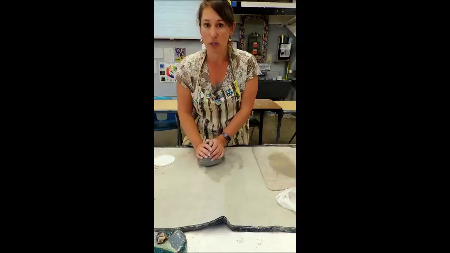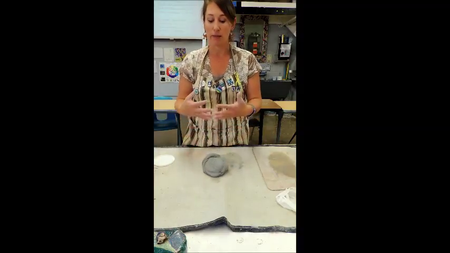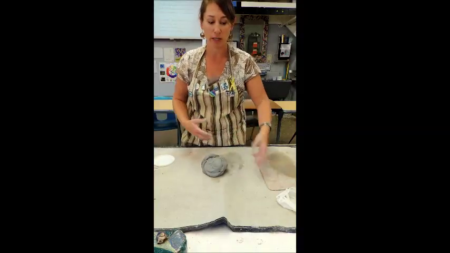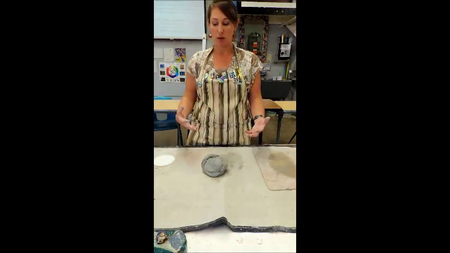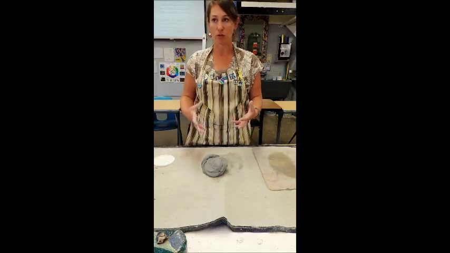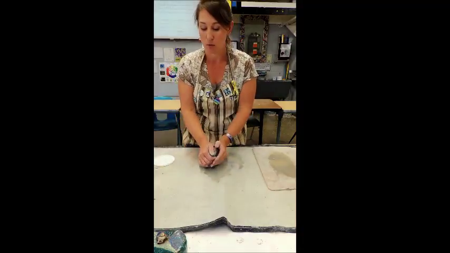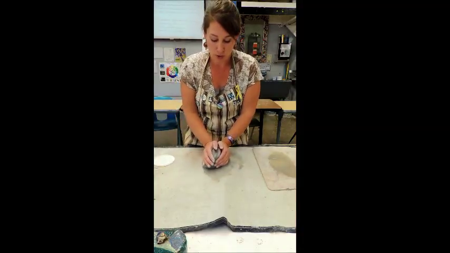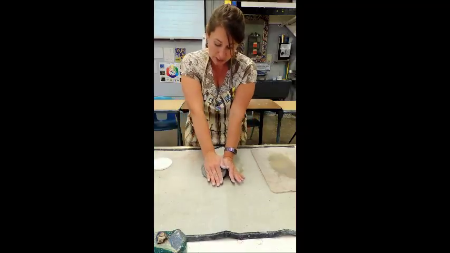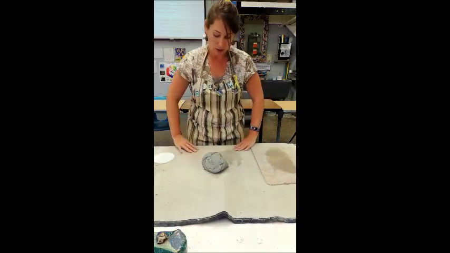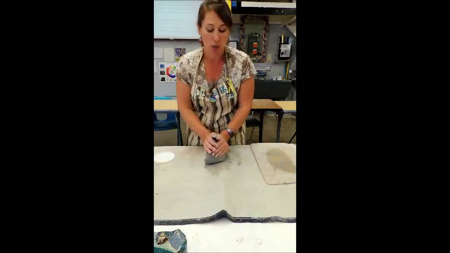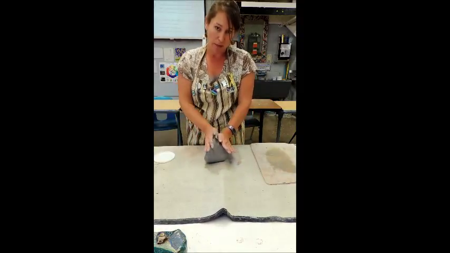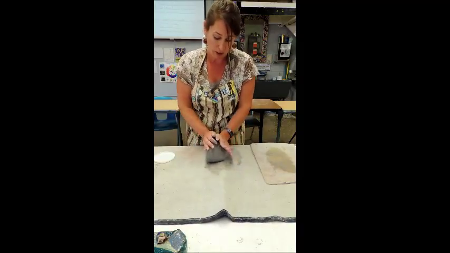What we do to prepare the clay to remove air bubbles and also to align the clay particles so that they're ready to work with, and it's going to be at a state where we can work with it most efficiently, we have to wedge it. So we're going to kind of press it out with the heels of our hands. It's kind of like kneading dough. We're going to press it out and then roll it back up. Press it out, roll it back up.